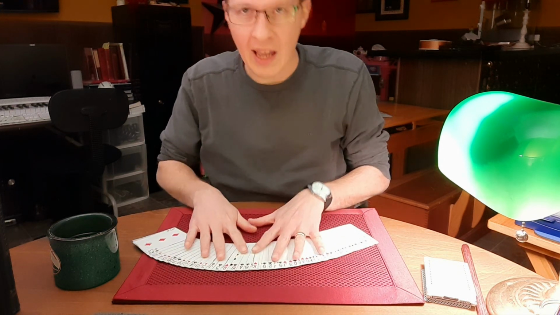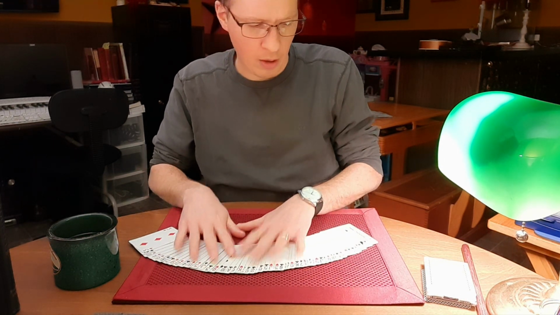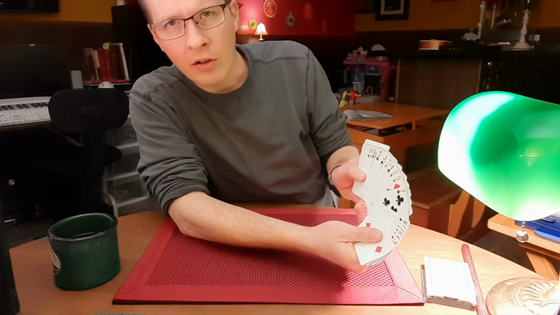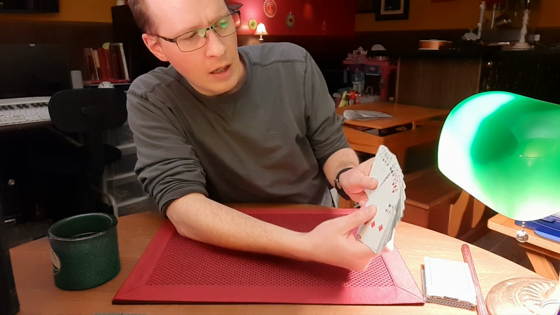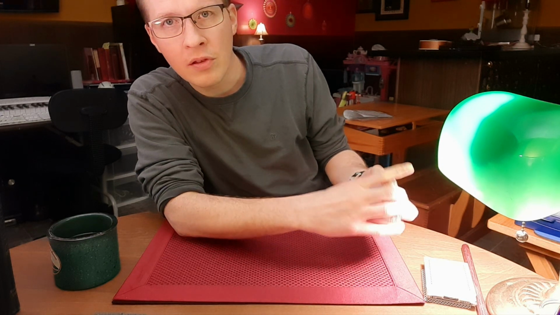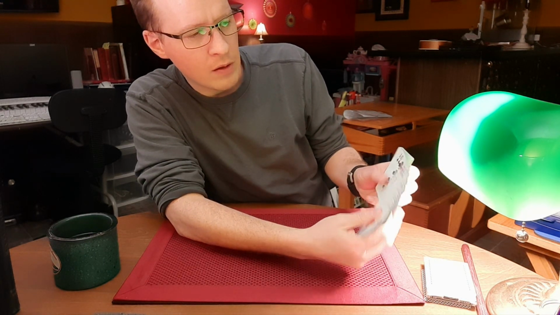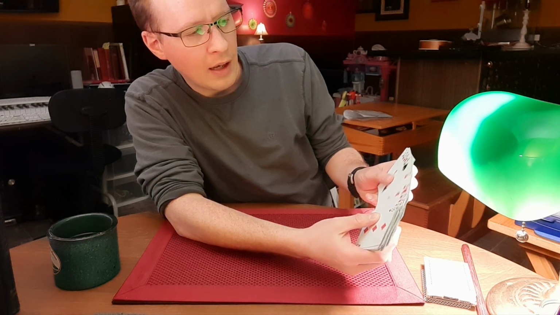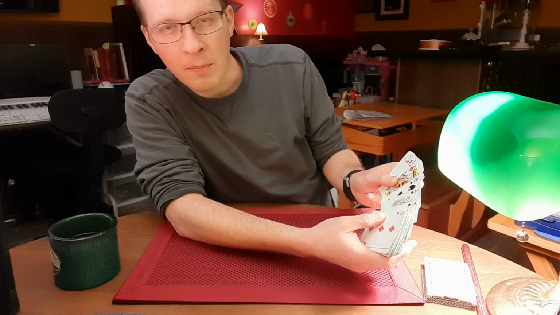So if you look at the stack, you probably can't see very well on the camera from where I'm at, but you'll note that it looks shuffled, okay? There's a variety of suits and a different combination of suits. You can see all the suits together within a reasonable amount of space.